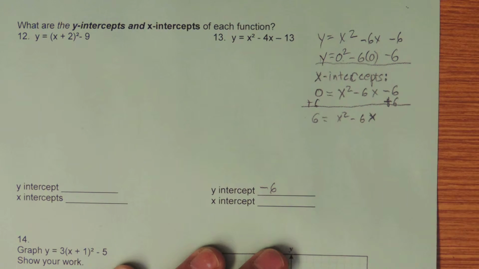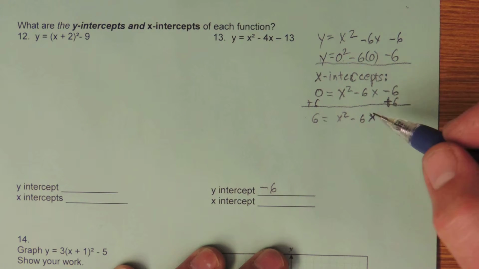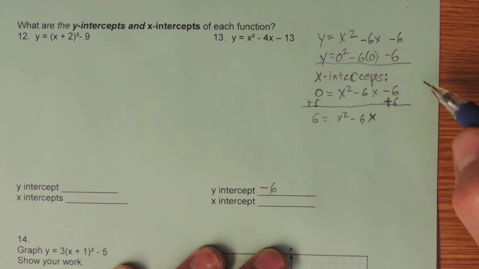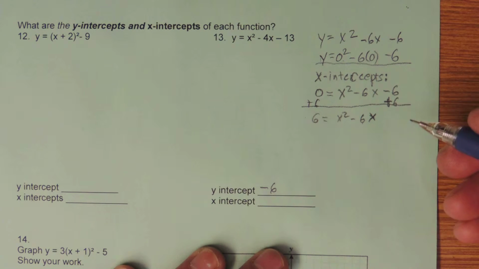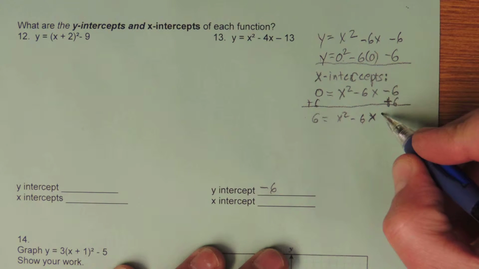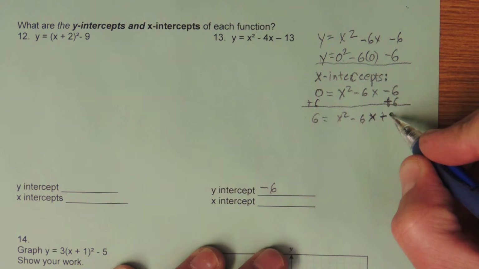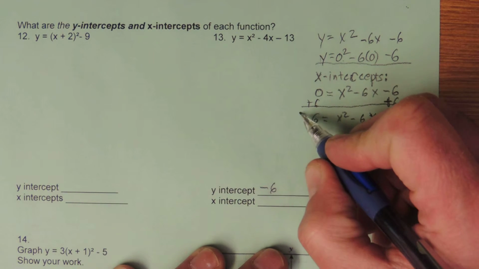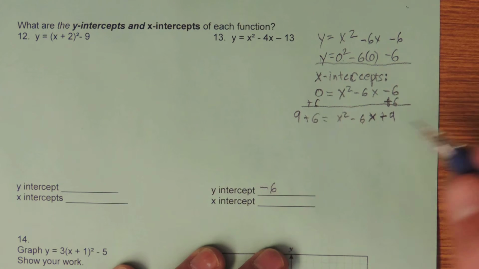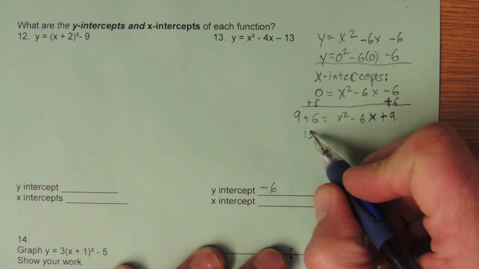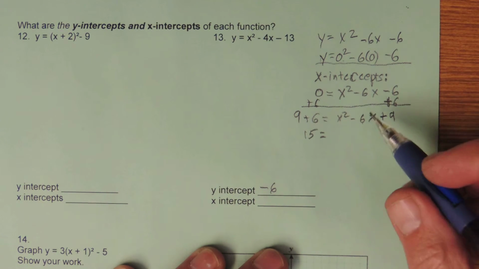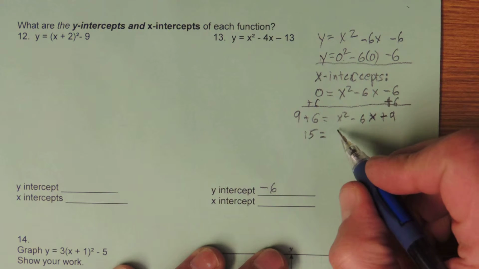When we complete the square, we need a perfect square trinomial, which means I have to take this negative 6, divide it by 2, I get negative 3. I square the negative 3. Negative 3 times negative 3 is a positive 9. So I add 9 to both sides of my equation. 15 equals, now I have to factor this.